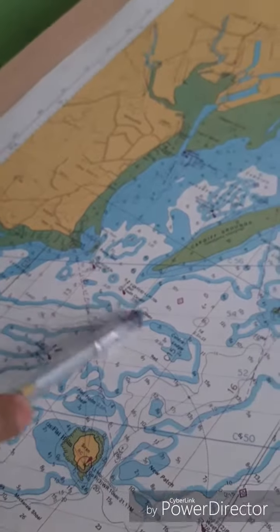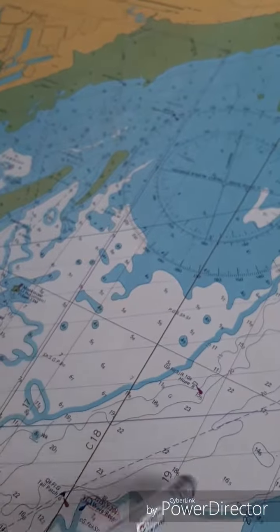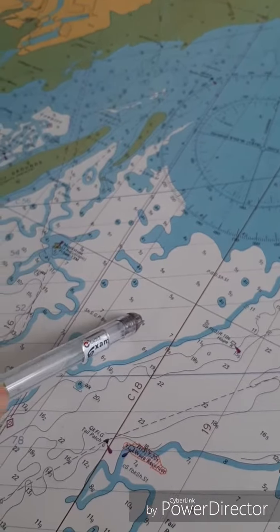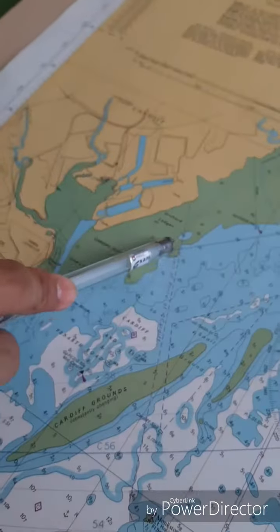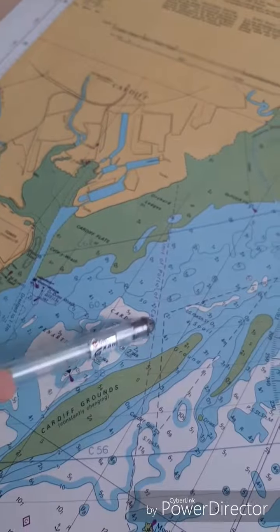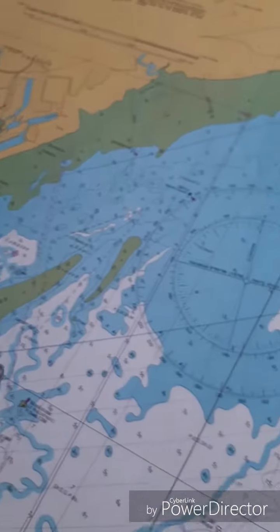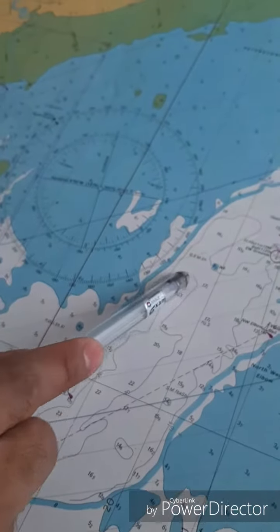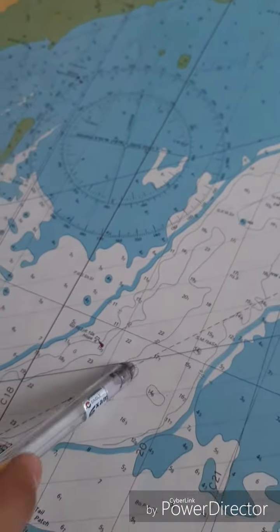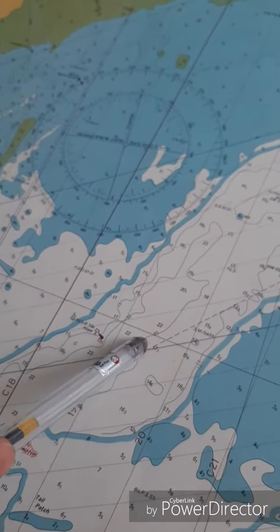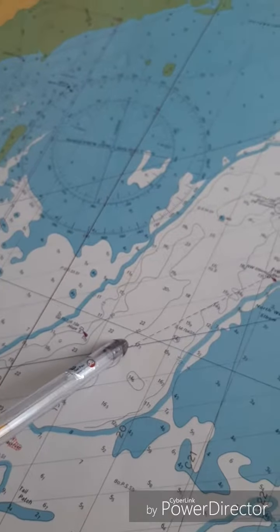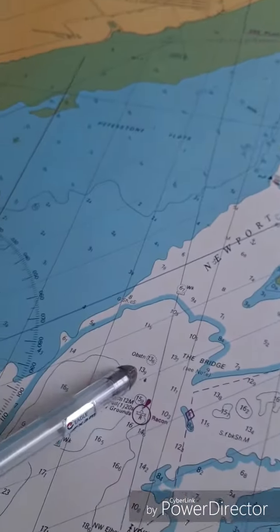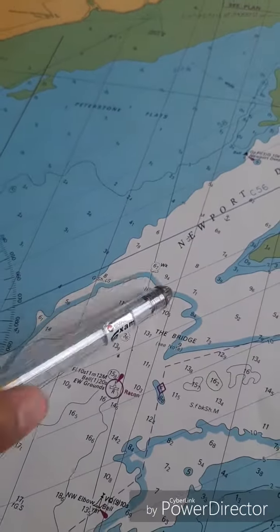So next, these numbers here are the soundings, 61, 64, and then this is the harbor limit, and this is the sea contour, which is 20 meters depth, and then this symbol is obstruction and wreck.